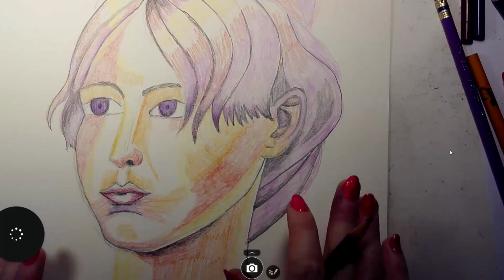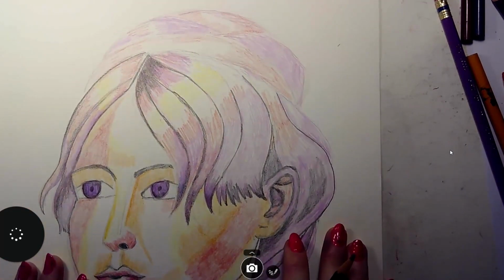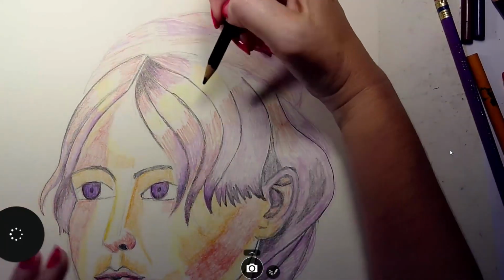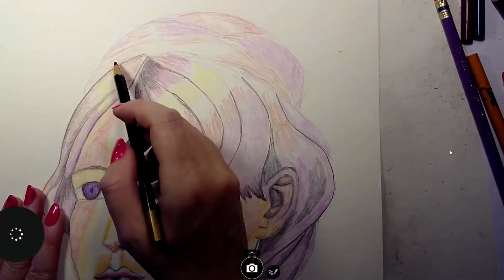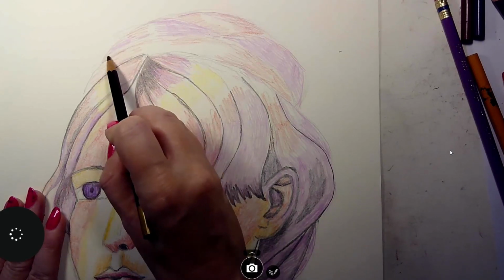It still needs work. And I haven't done the top, so I'm going to look at that, and then I'm going to come back into the face. So she's wearing a headband, kind of outlining it first.